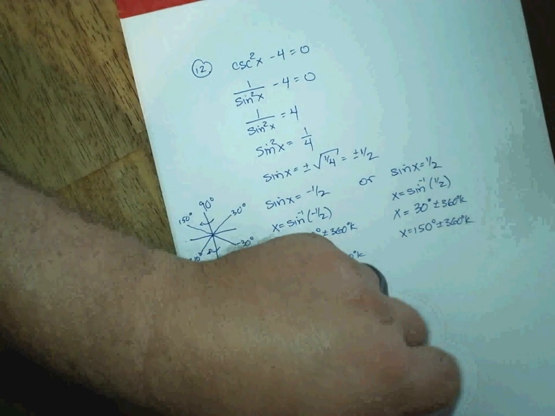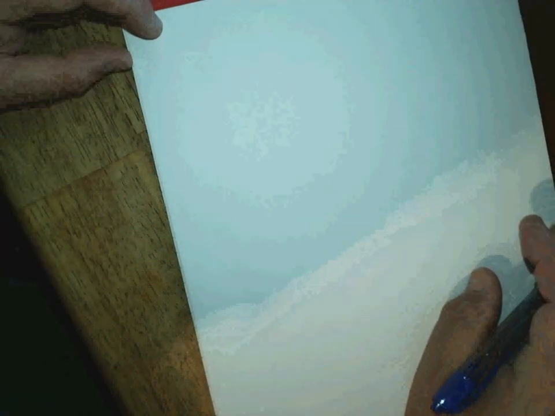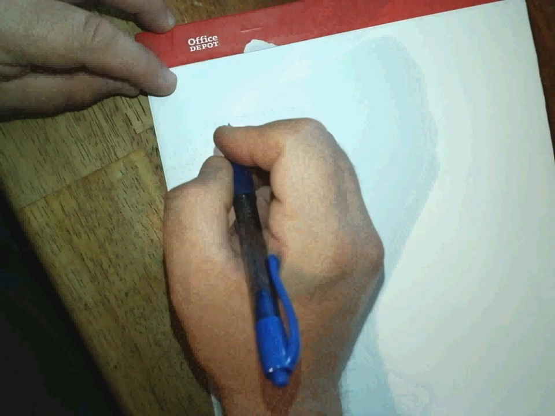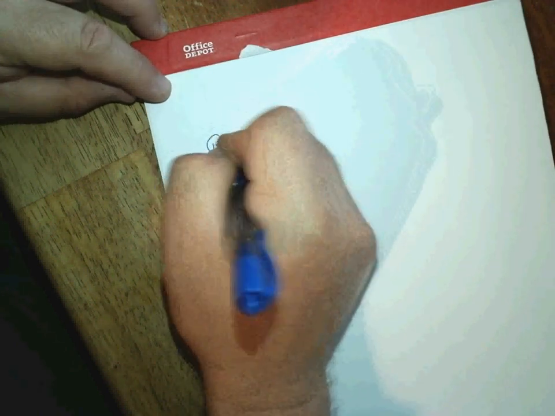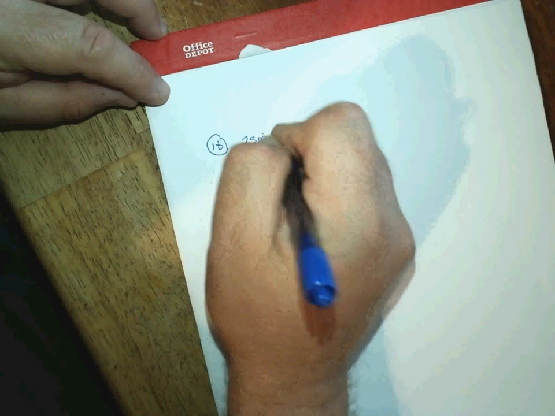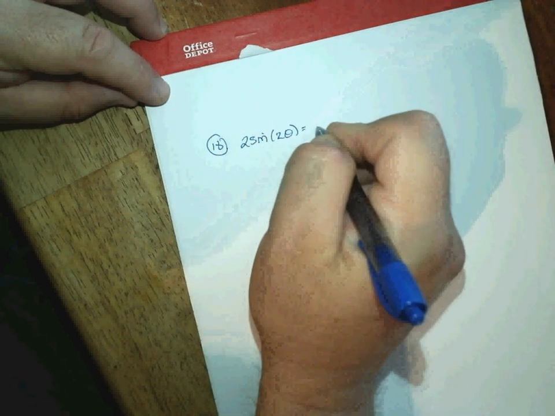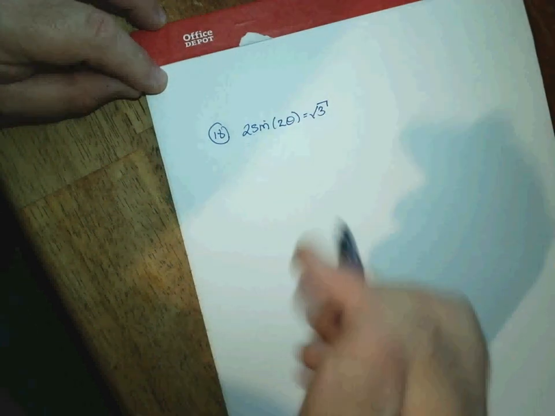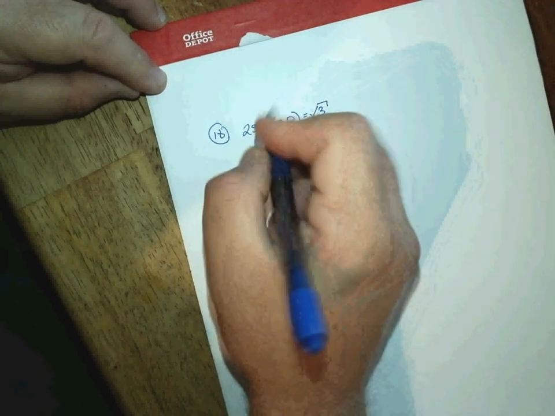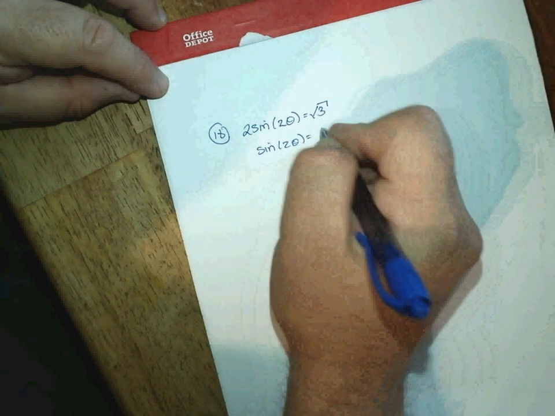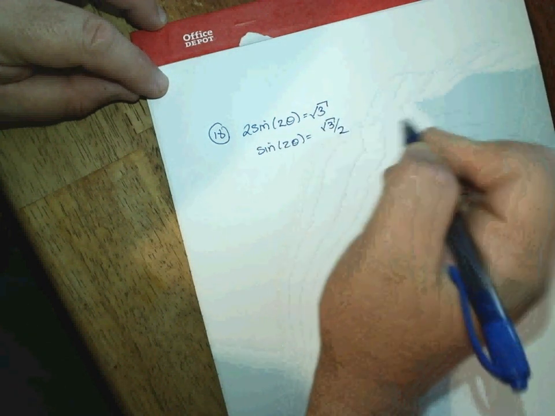All right, let's take a look at another example. Let's try number 18. In number 18, we have 2 times the sine of 2 theta is equal to root 3. Step 1 of the process, solve this for the sine function. That's quite simple. You divide.